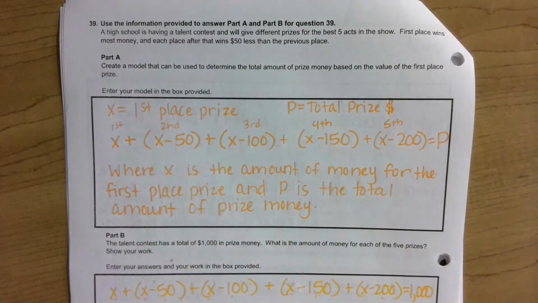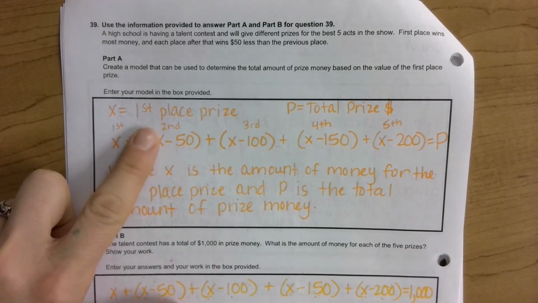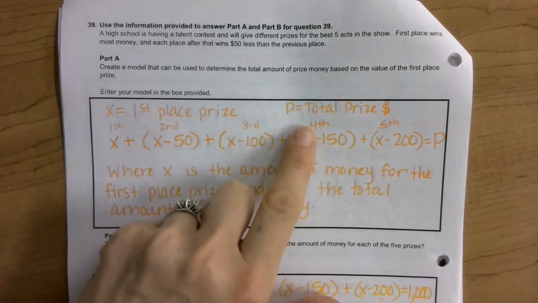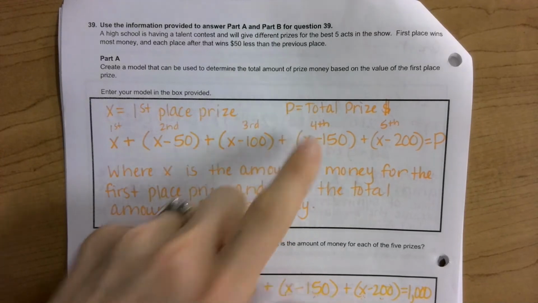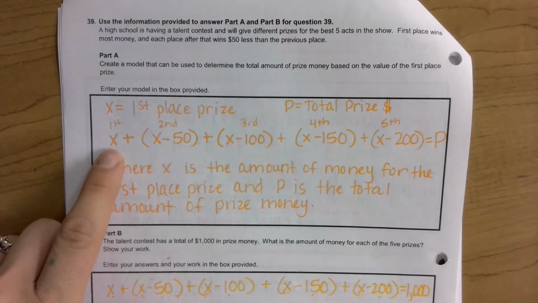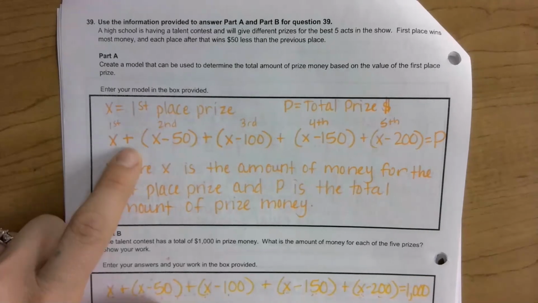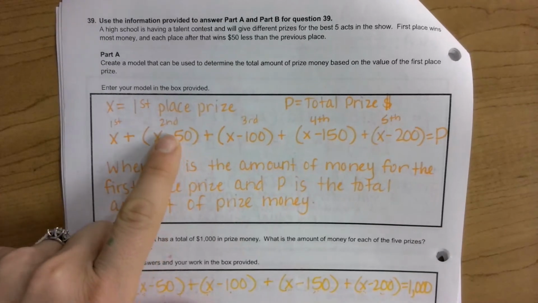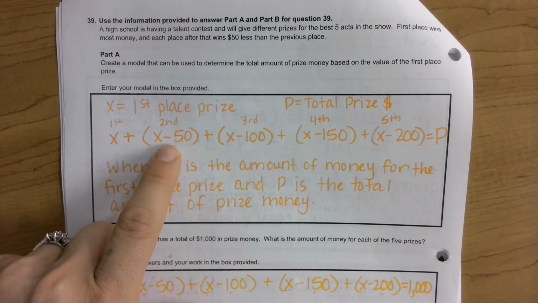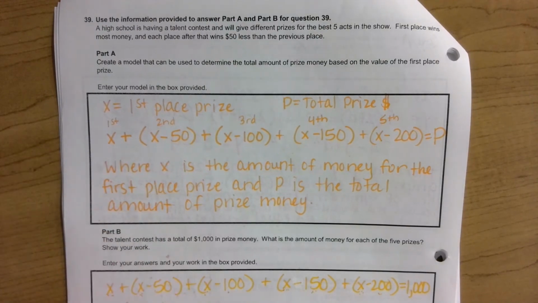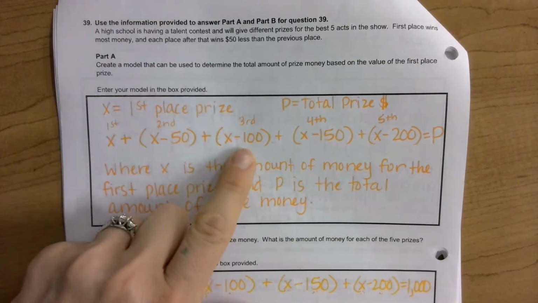So what I did here is I chose X for the variable to represent first place prize. And then P would represent the total prize money. So if first place is X, each prize after that is $50 less. And then they would all be added together for the total prize money. So X plus, and then second place, I labeled above it, X minus 50, which is $50 less than first place. Then we have third place.